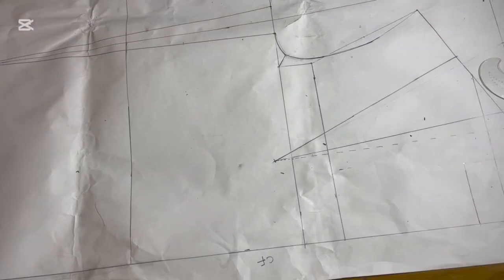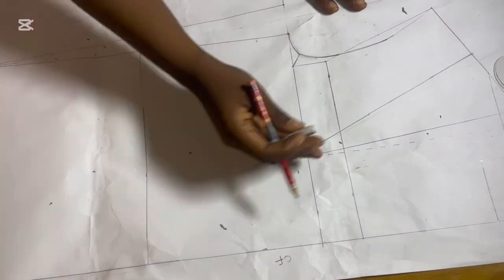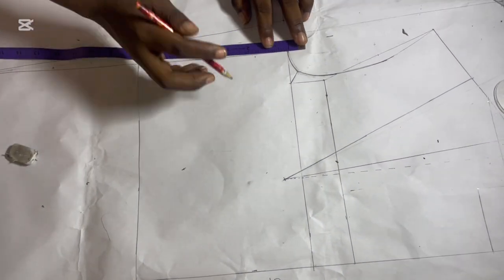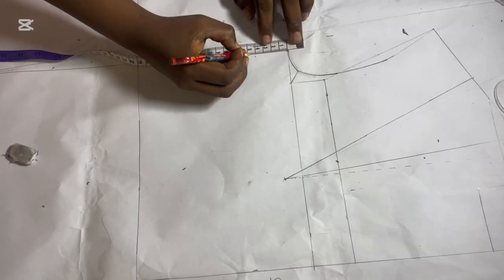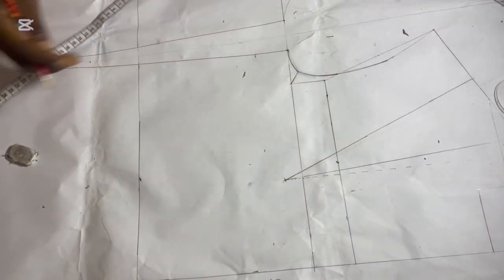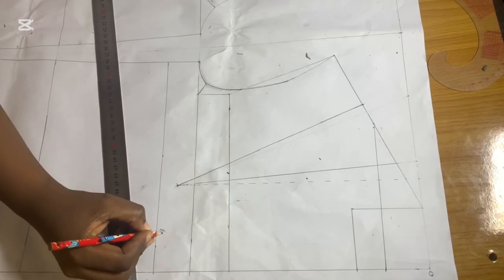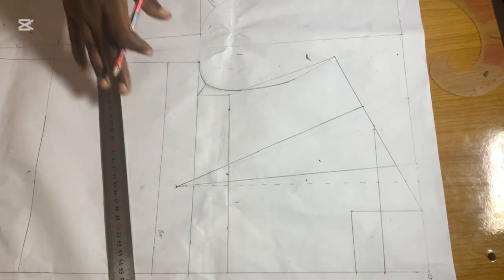So right now I'm trying to erase the margin line I drew before so that I can see the shape properly. Right now I'm going to be marking my actual bust line, which is also known as my shoulder to nipple point. So I came down by 4 centimeter. Then I'm going to draw a straight line. So that is the actual bust line, okay?